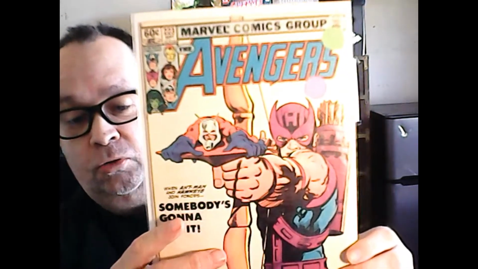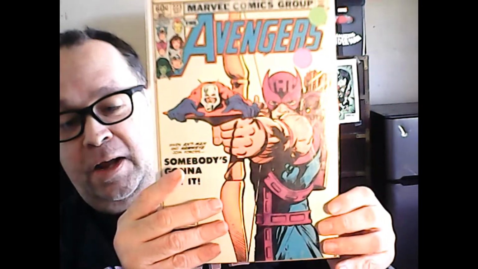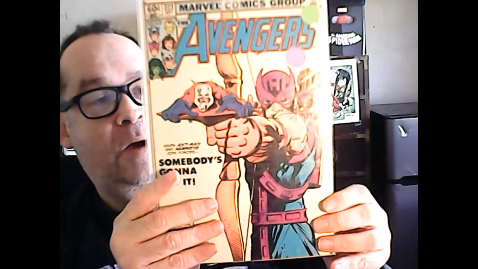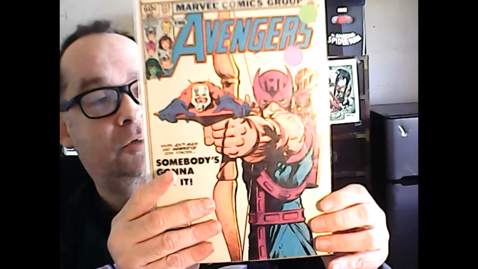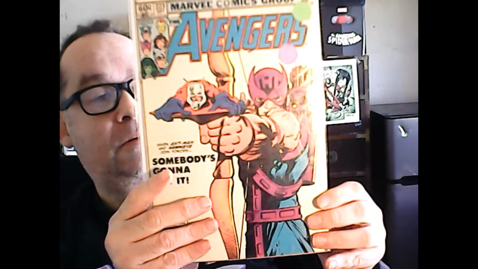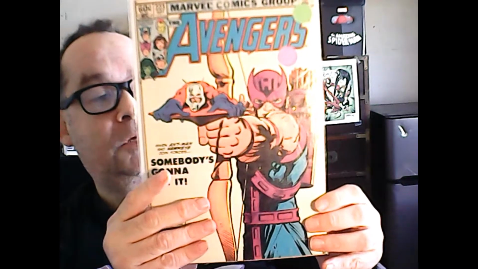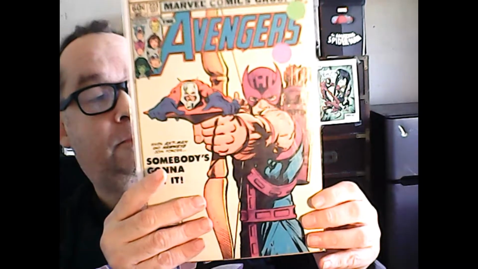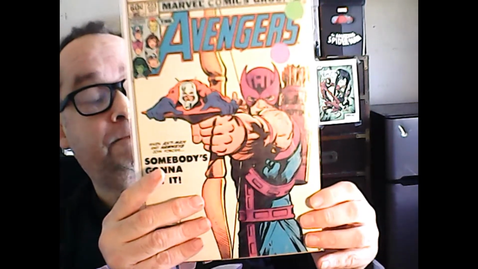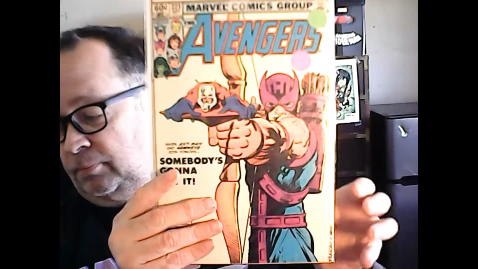This is Avengers 223. He has Ant-Man there on the front. This was published in September of '82. This was written by David Michelin, art by Ed Hannigan. It's just a classic cover art by Ed Hannigan. It's a classic cover.